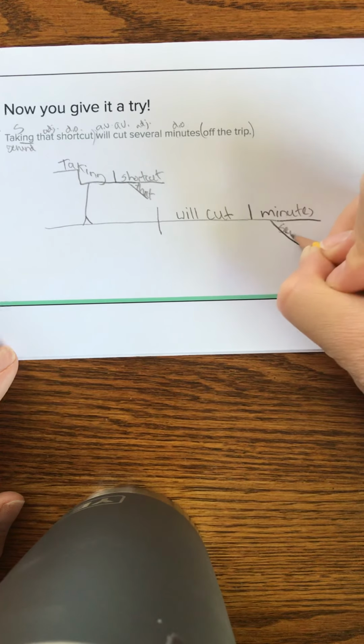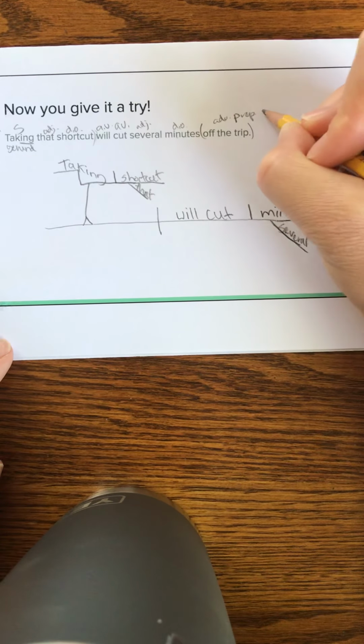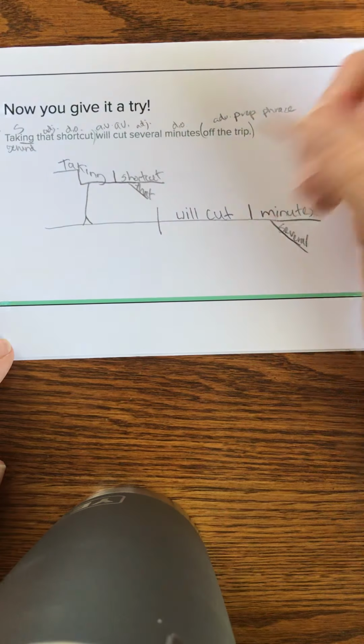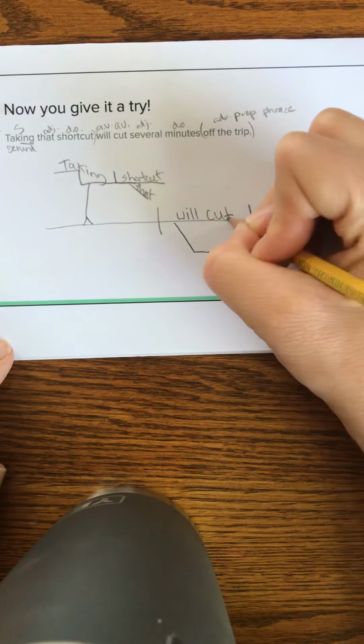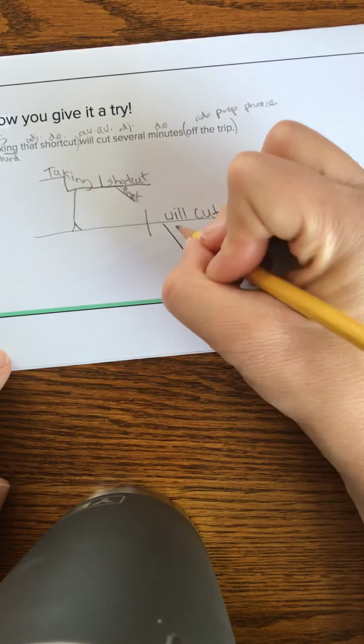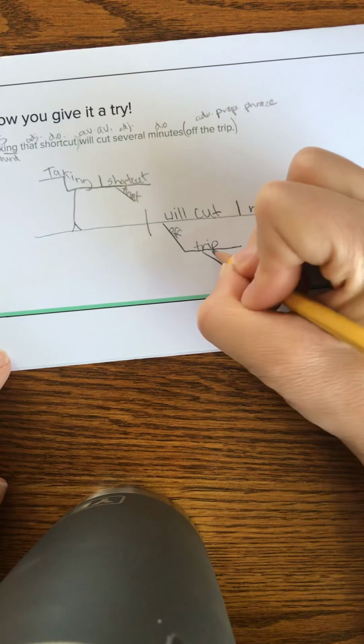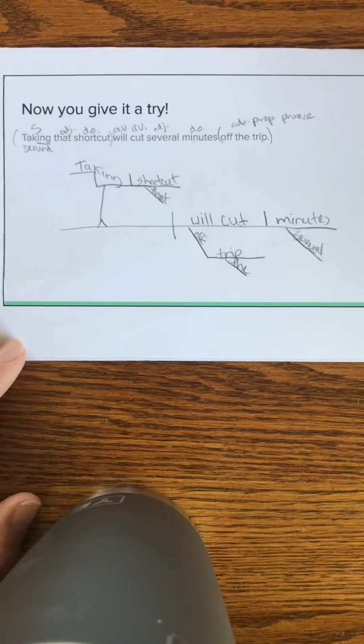Several. Off the trip. And off the trip is telling me where those minutes will be cut. If it answers where, this is an adverb prepositional phrase. So it goes off of the verb it's modifying. Off is the preposition. Trip is the object of the preposition. And the is an article or adjective describing that. Alrighty. Next one.